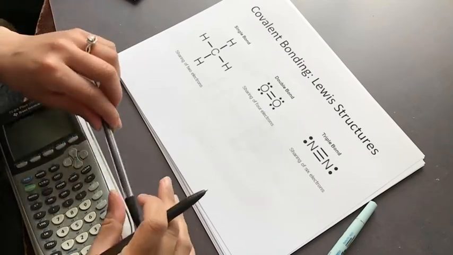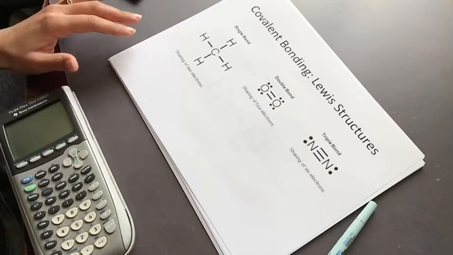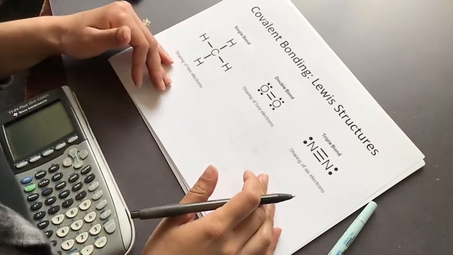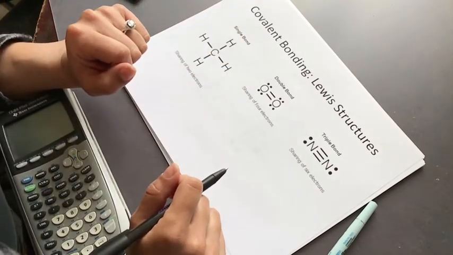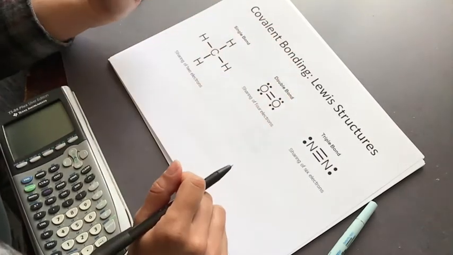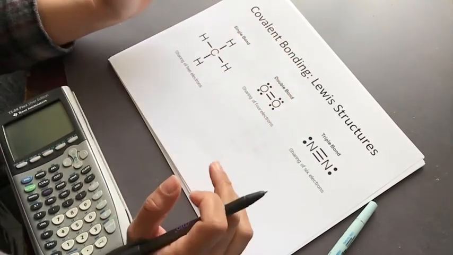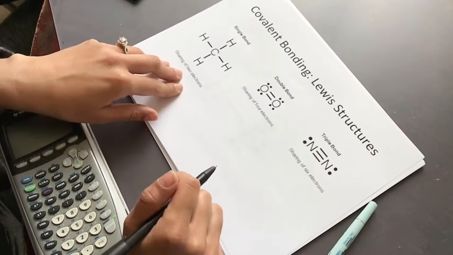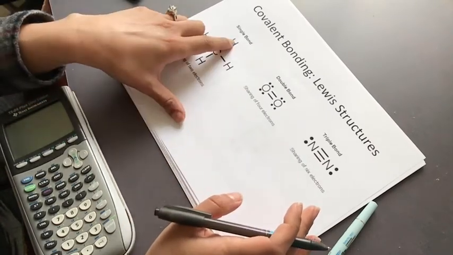Covalent bonding and Lewis structure. So in the previous video, we talked about the 3 types of bonding briefly and then went into a lot of detail about ionic bonding. Now we talk about covalent bonding and drawing Lewis structures to show how each of these elements can come together to fulfill their octets. There's 3 types of bonds that you'll see.